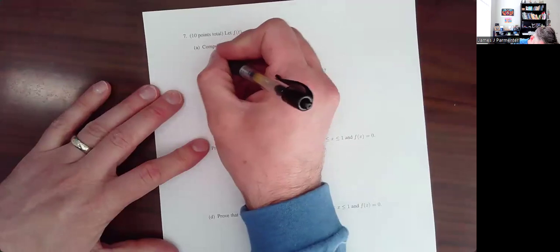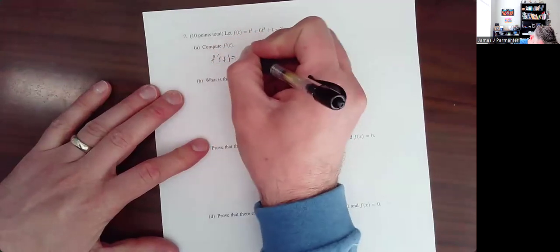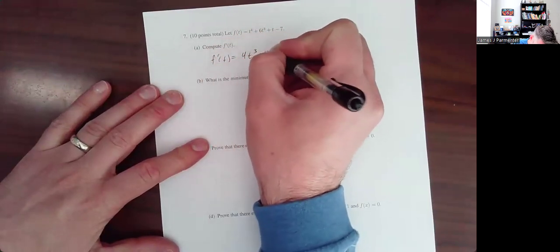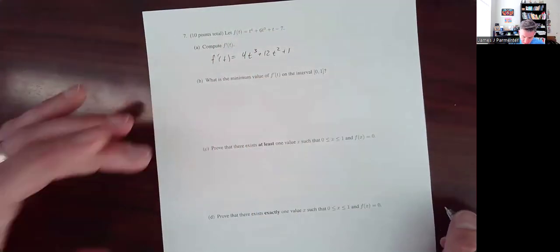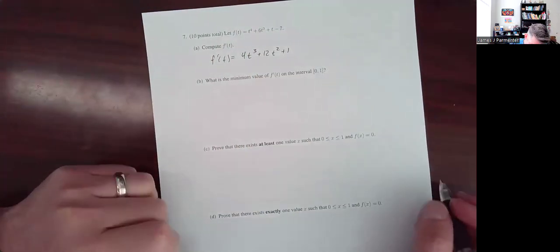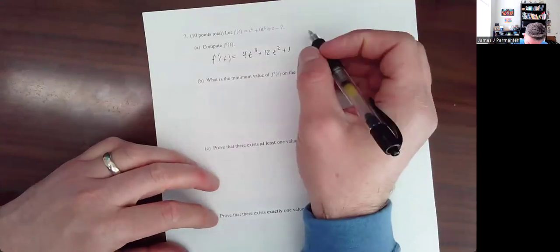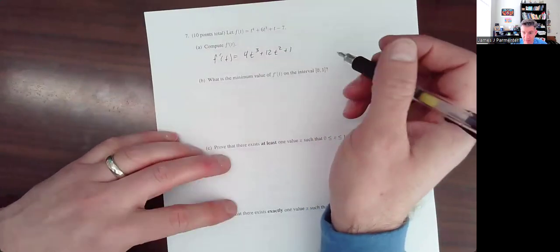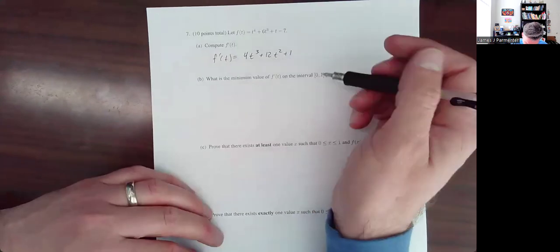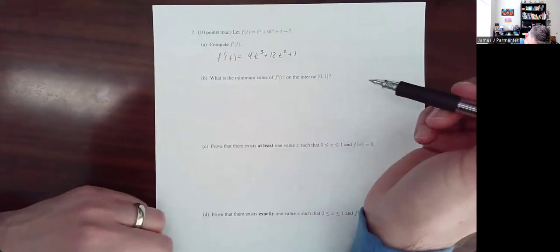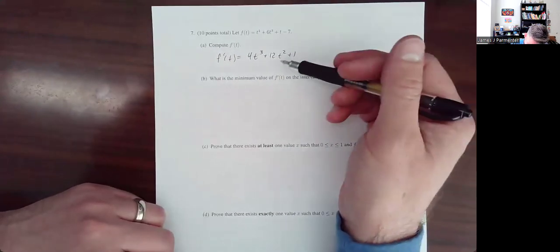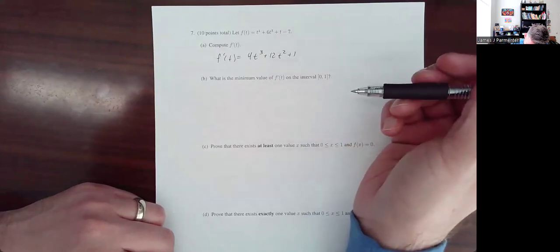Find the derivative. Okay, f prime of t is going to be 4t cubed plus 12t squared plus 1. Find the minimum value on the interval. So we need to set this equal to 0 to see if there are any critical values. Now, the problem with this is setting this equal to 0 and finding the critical values is kind of a bummer. I wonder if that's not what he really wants you to do here.